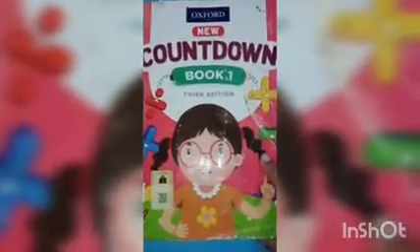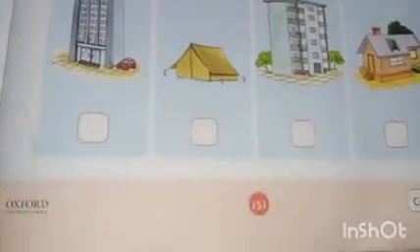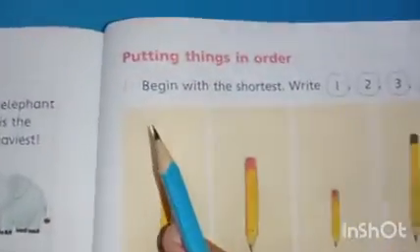Today we are going to do our next two pages, page number 151 plus page number 152. It's on page number 151. Here we have putting things in order.